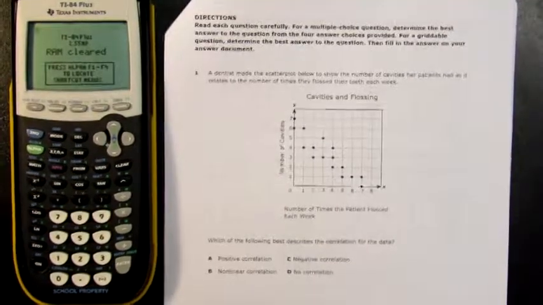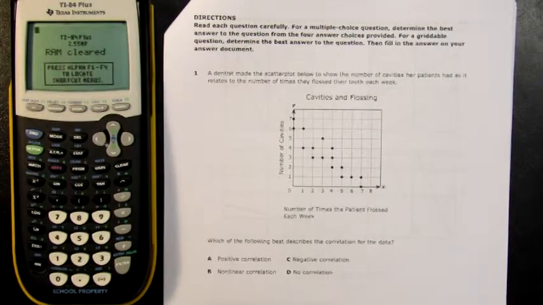Problem 1 says, a dentist made the scatter plot below to show the number of cavities her patients had as it relates to the number of times they flossed their teeth each week. Which of the following best describes the correlation for the data?